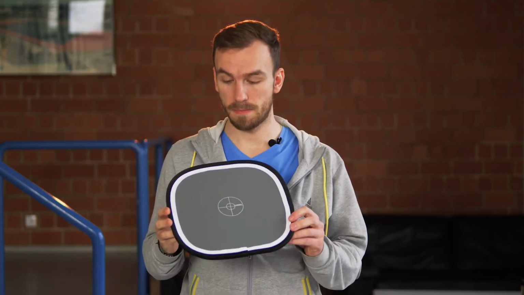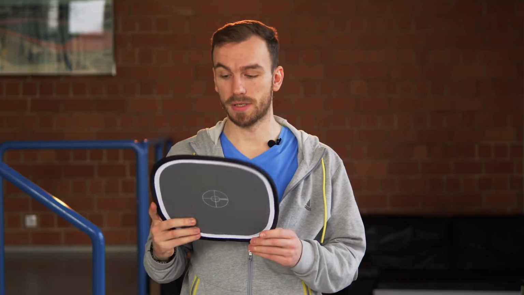But we also have another option which is more correct and more precise. We could use this one here. This is a gray card. It's very inexpensive and it is very useful. So I have linked mine down below if you want to check that out.